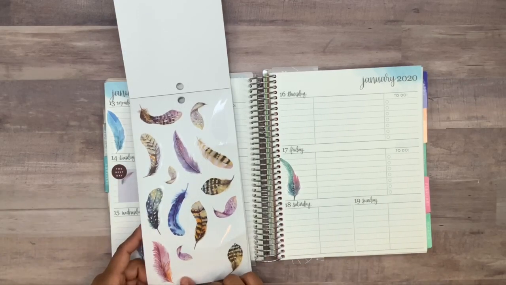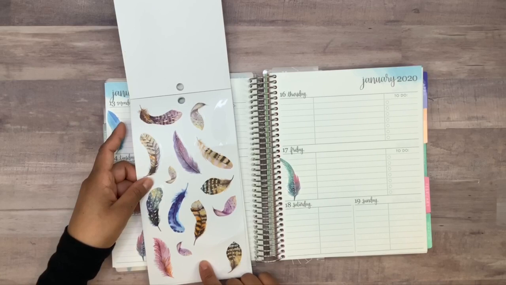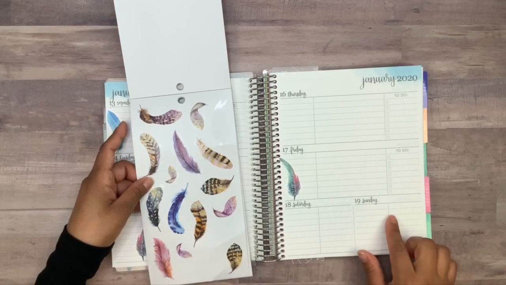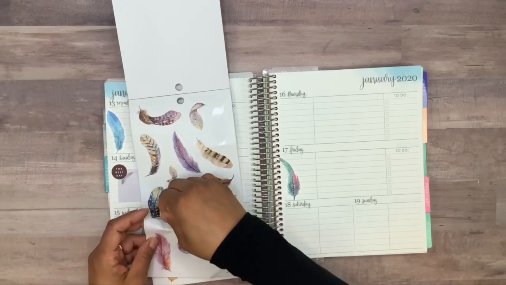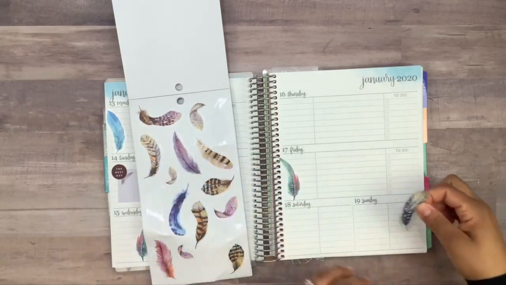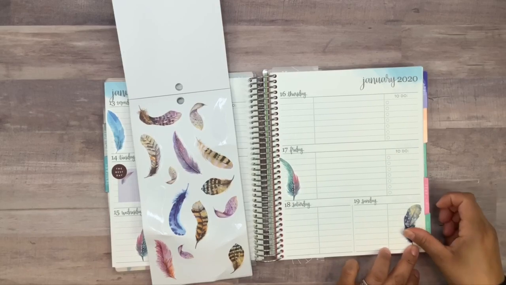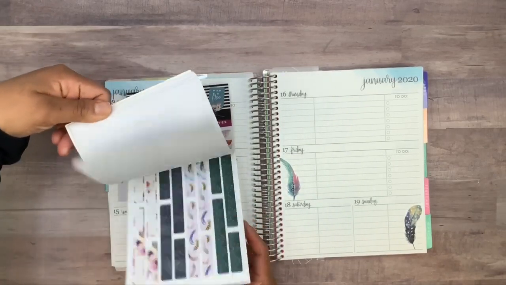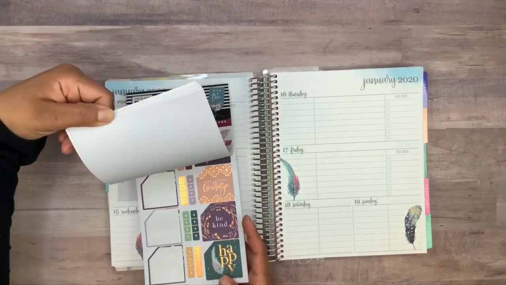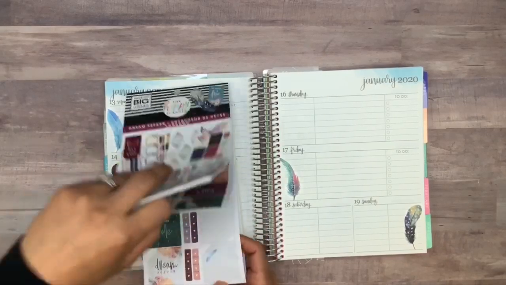So let's, I need the feather facing to the right. So this one looks like it's facing the right way. So I'm just going to place this one right over here. Perfect. So let's go back to the boxes. And that way that one could be used on Saturday.